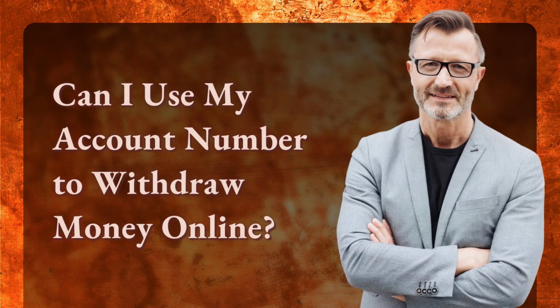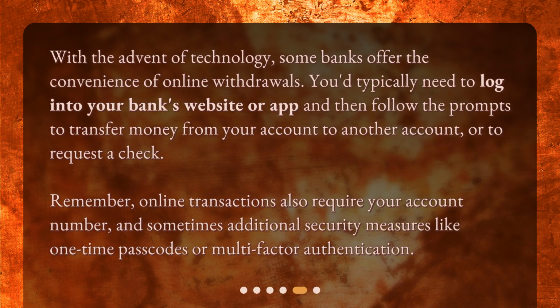Can I use my account number to withdraw money online? With the advent of technology, some banks offer the convenience of online withdrawals. You typically need to log into your bank's website or app and then follow the prompts to transfer money from your account to another account or to request a check. Remember, online transactions also require your account number, and sometimes additional security measures like one-time passcodes or multi-factor authentication.